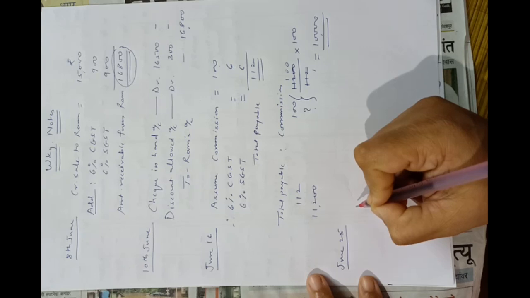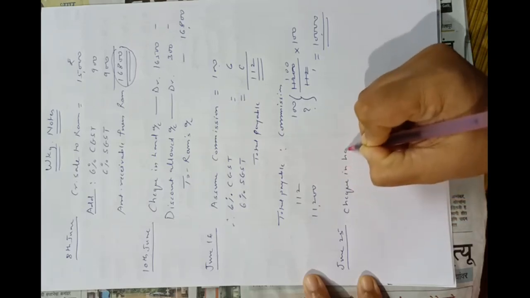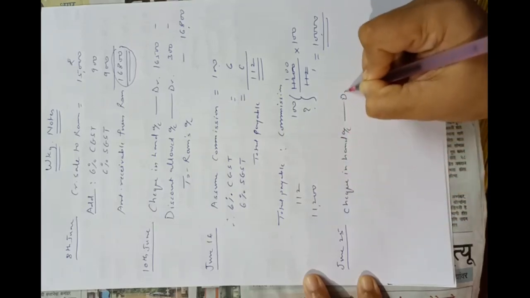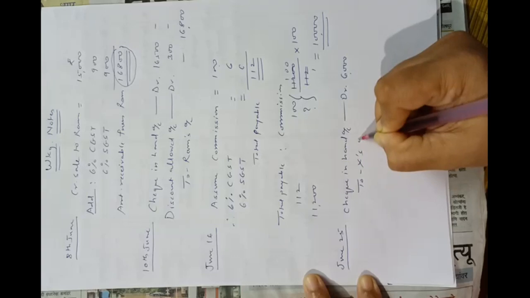Keep it in mind always. On June 5th, entry for check received from X rupees 6,000. So entry will be check in hand account debit rupees 6,000 to X's account rupees 6,000. Understood? And now on June 29th again, this check was endorsed to Y.